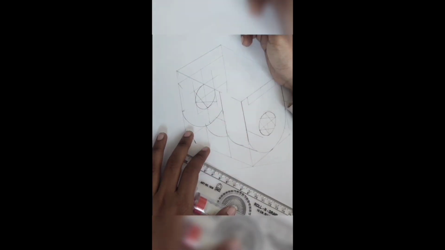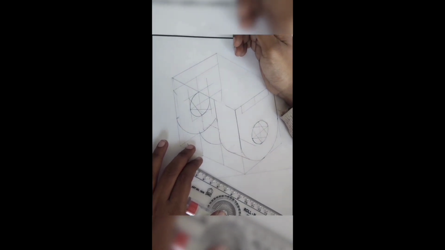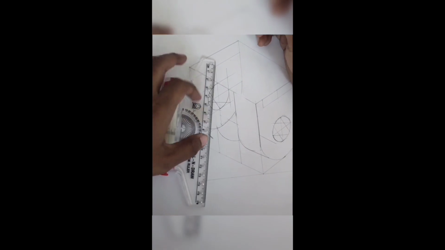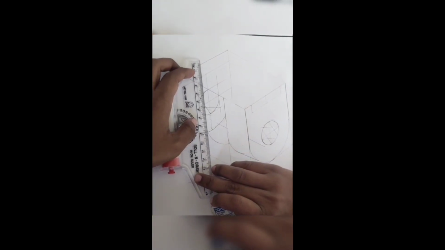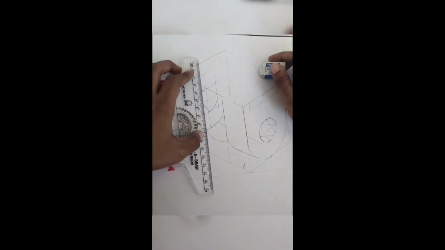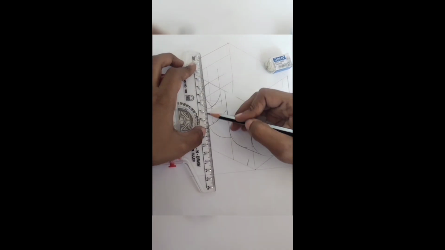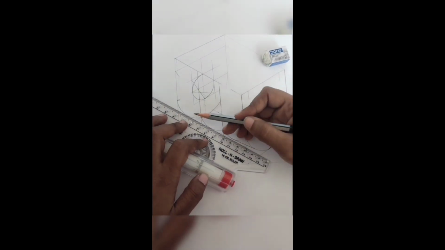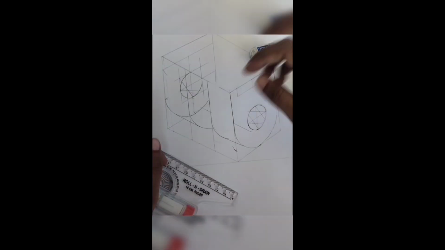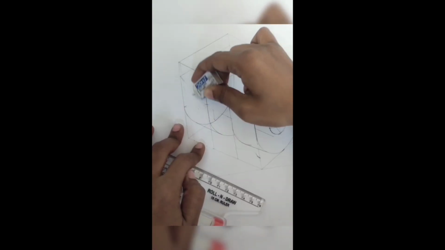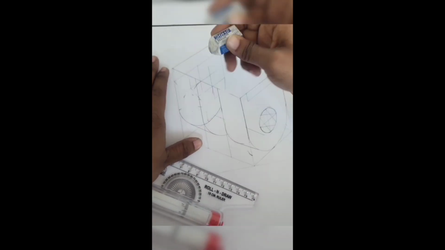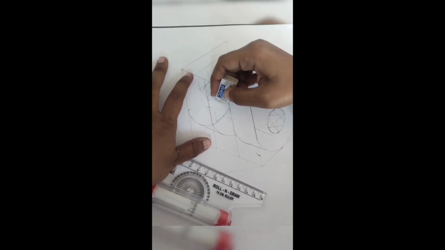So our isometric view will look something like this. Draw a line to that point and again join, erasing all the lines which are not necessary.